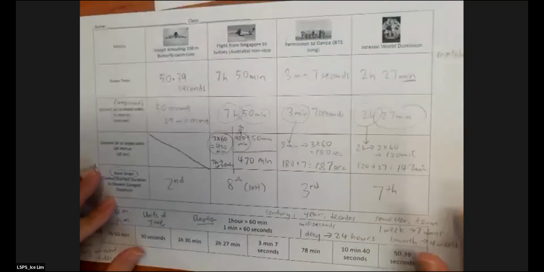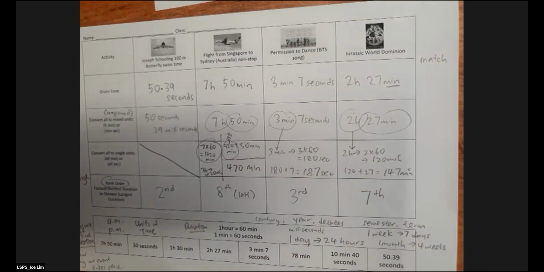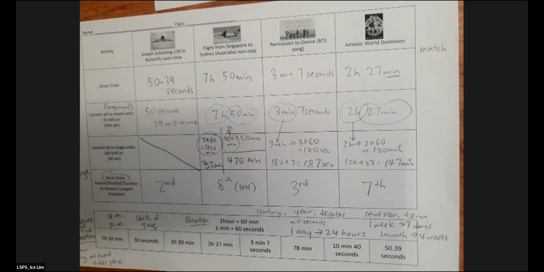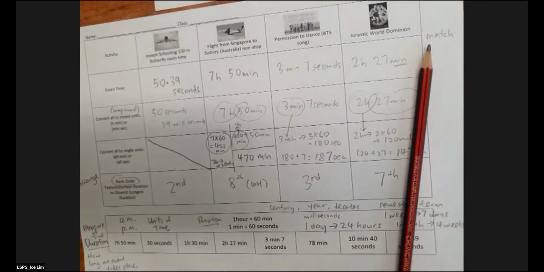Who said they like mixed units? I think comparing is easier when everything is in the same unit. The truth is you need to be able to do both.